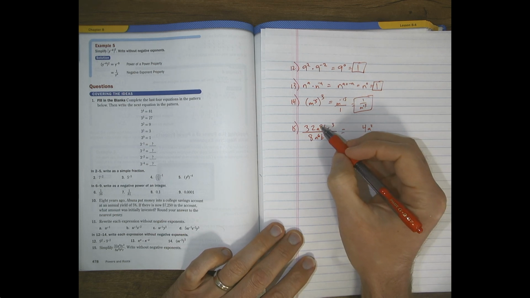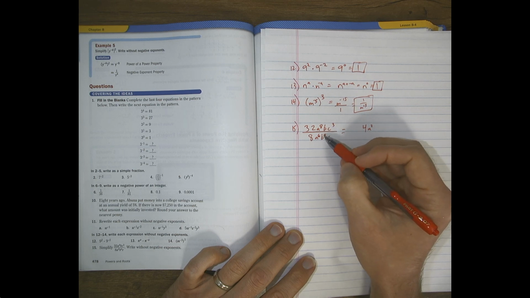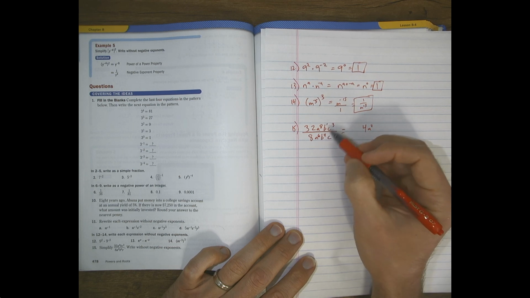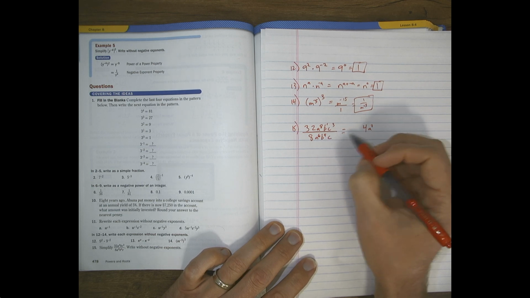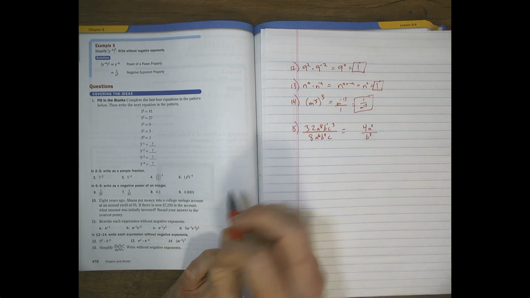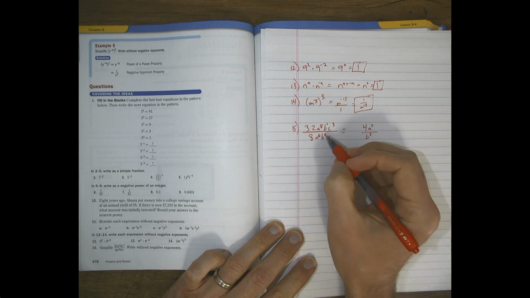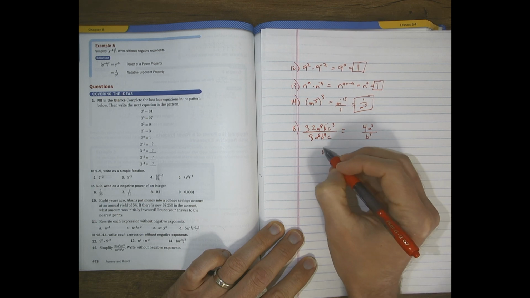The other way to think about it is that these 6 cancel 6 of these, meaning there's 2 left over. And where are they left over? They're left over up top because we started with more up there. If we go to the b's, okay, this is b to the first. This 1 is going to cancel one of these. So there's 3 left over, but they're on the bottom. So I need to leave those 3 b to the third on the bottom. The other way to think about it is this was 1 minus 4. So it's going to be b to the negative third.